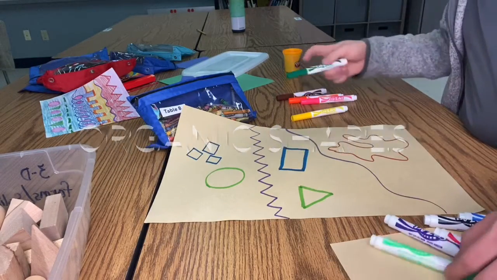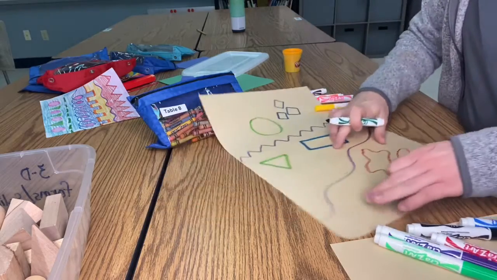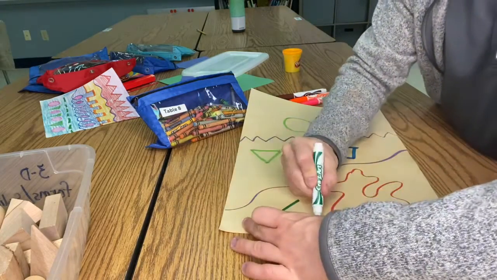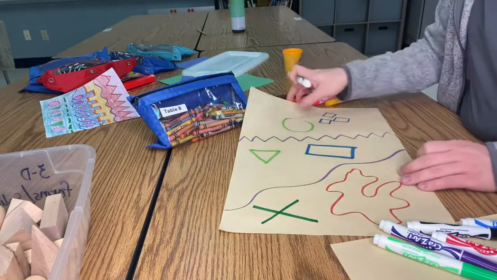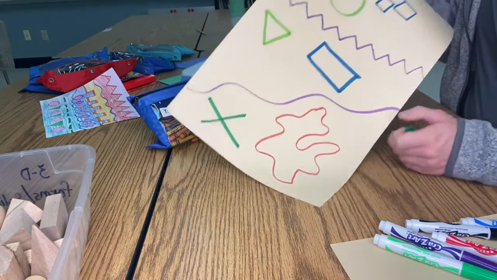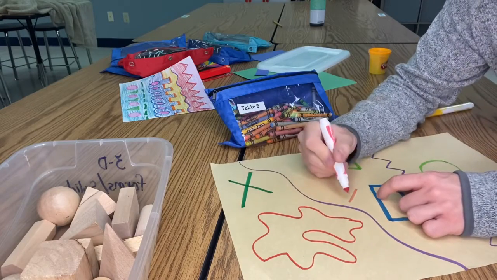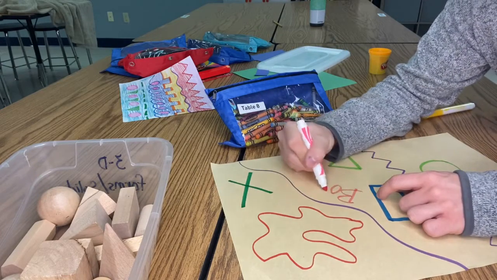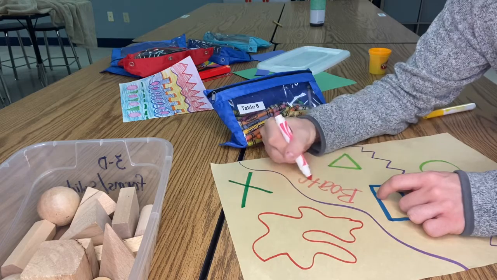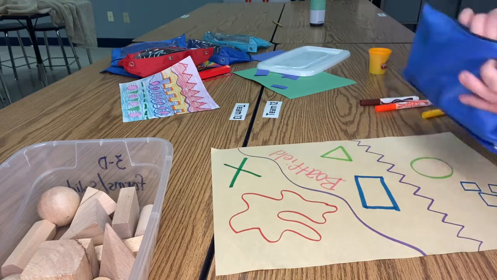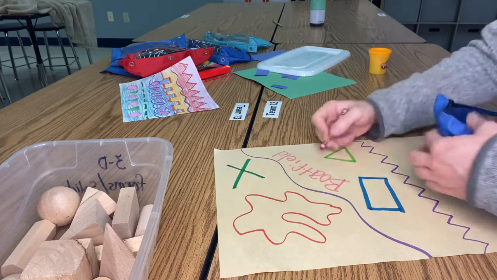One other way that you can create lines is you can practice your letters. I remember the letter X from our lesson last time because I remember it's made up of 2 diagonal lines. You could also write words. I'm gonna write Boatfield. Now it's time for color. I'm gonna use some crayons and just give it some color.